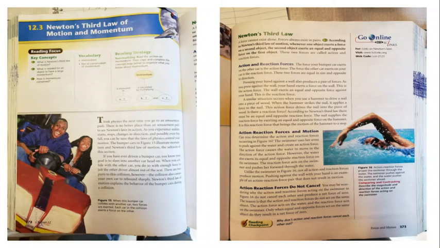Action-reaction forces do not cancel. You may be wondering why the action and reaction forces acting on the swimmer in Figure 16 do not cancel each other and produce a net force of zero. The reason is the action and reaction forces do not act on the same object. The action force acts on the water, and the reaction force acts on the swimmer. Only when equal and opposite forces act on the same object do they result in a net force of zero.